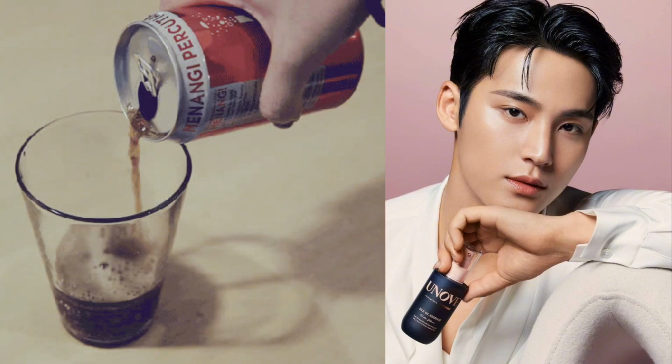Have you ever wondered why drinking soda doesn't immediately make your blood acidic? Or why shampoos and skincare products don't irritate your skin despite containing various chemicals? The secret lies in something called a buffer.